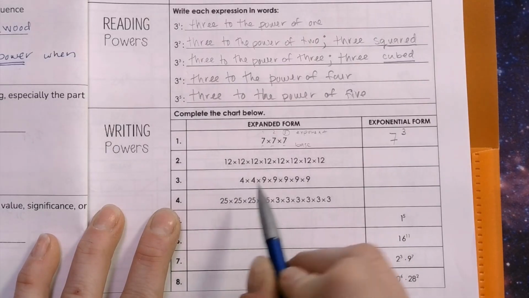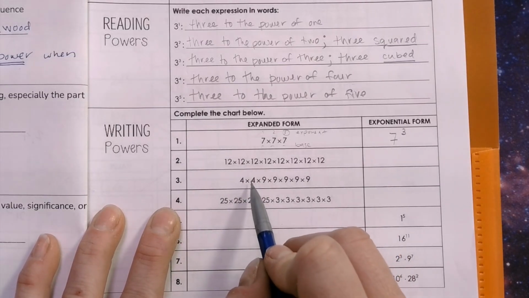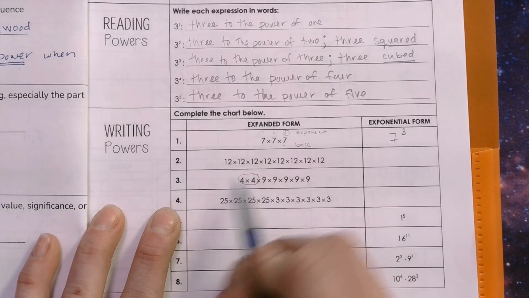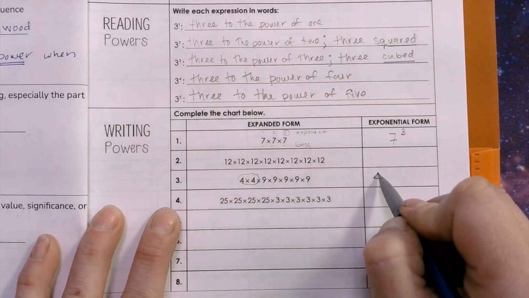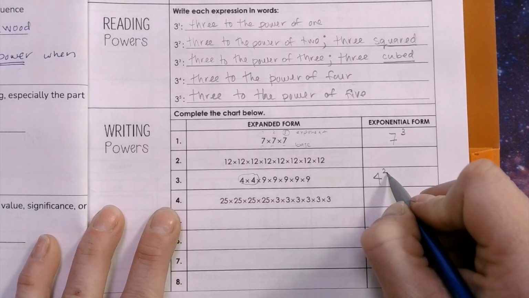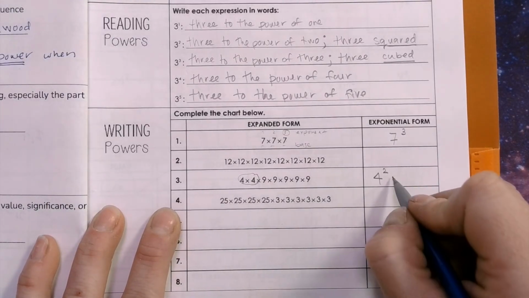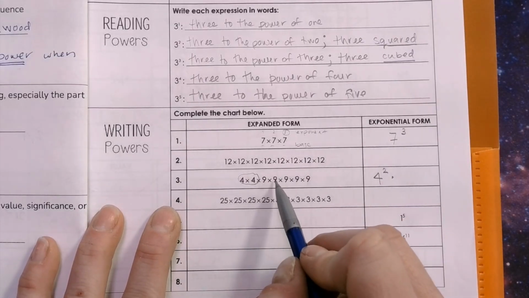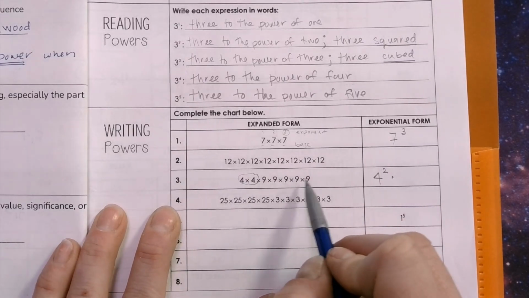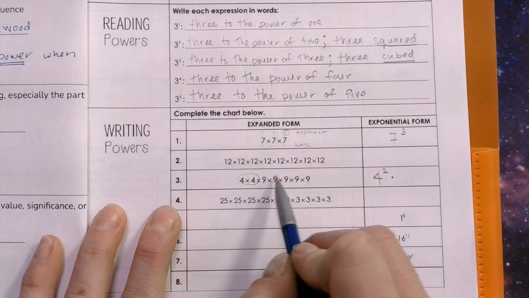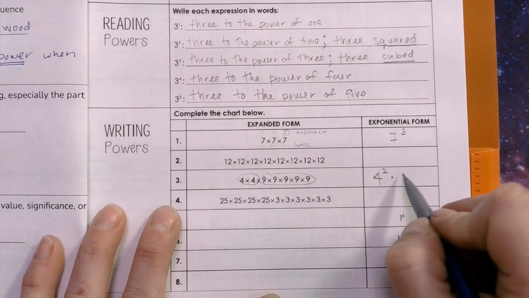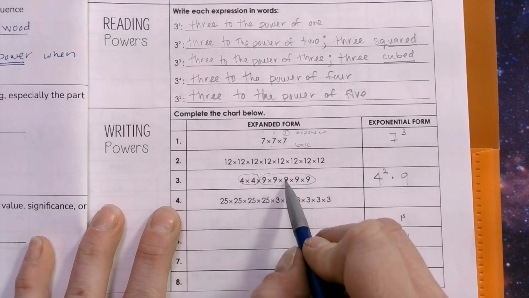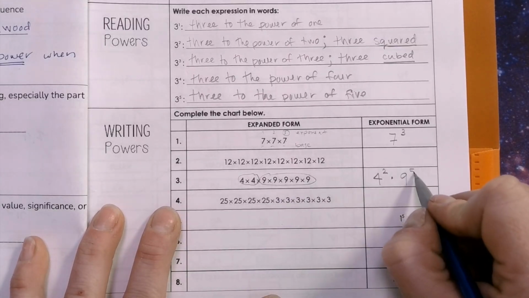Number 3 looks like this. 4 times 4, that part is 4 to the power of 2. Then we have 9 times 9 times 9 times 9 times 9. That part is 9 to the power of 1, 2, 3, 4, 5.